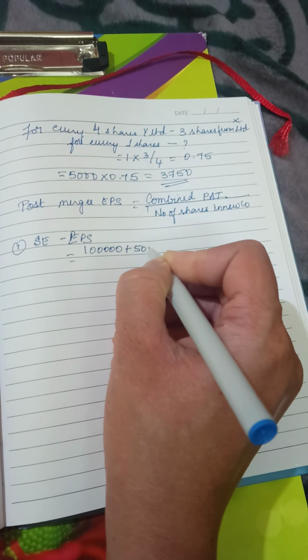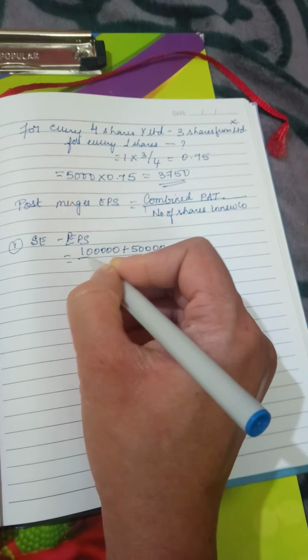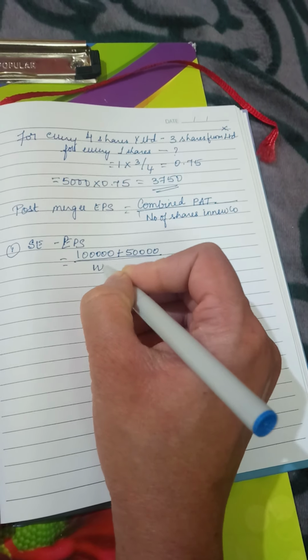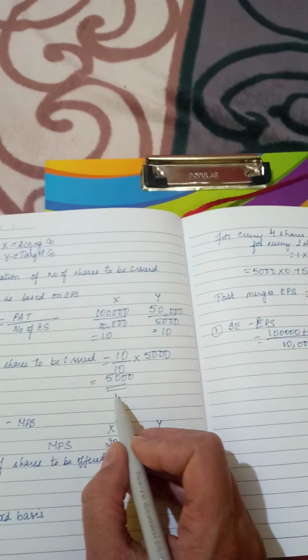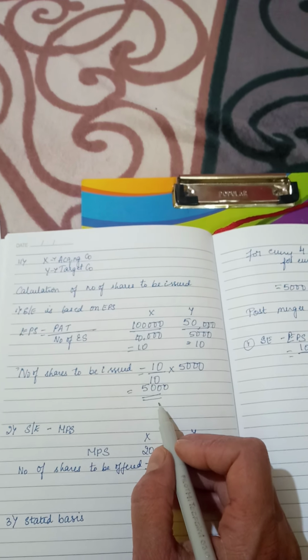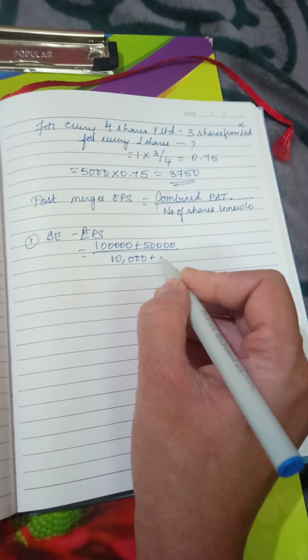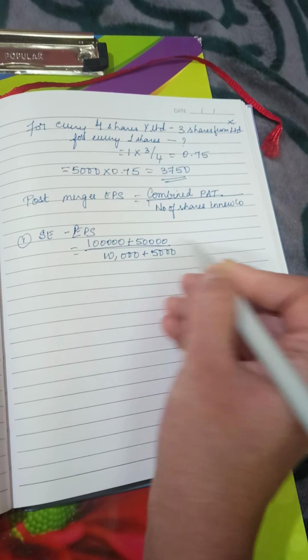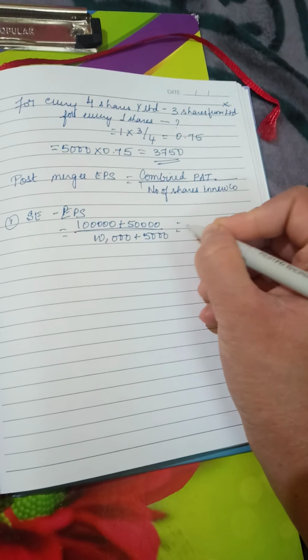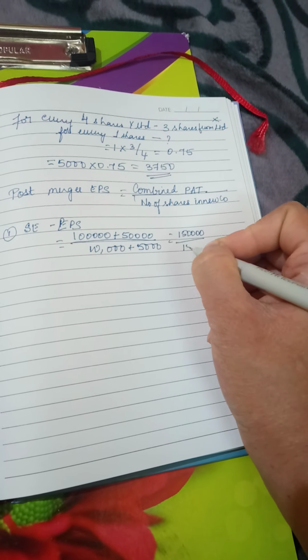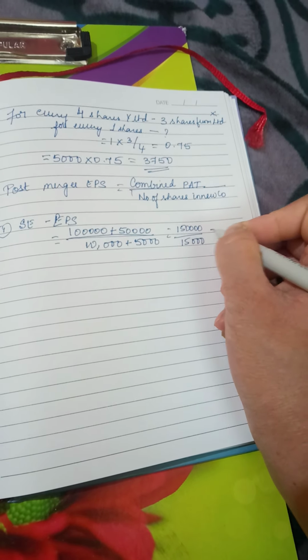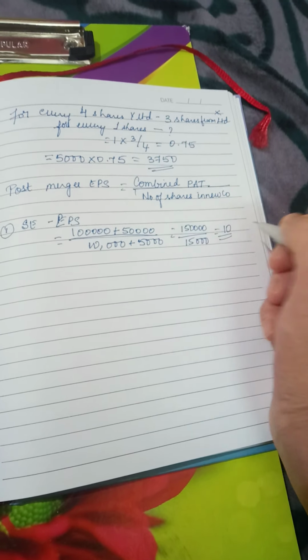Your X company has 10,000 shares plus for Y, if share exchange basis is EPS, you need to give 5,000 shares. So 1,50,000 divided by 15,000, which is 10 per share.